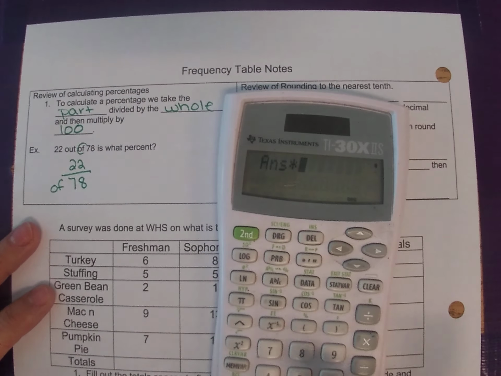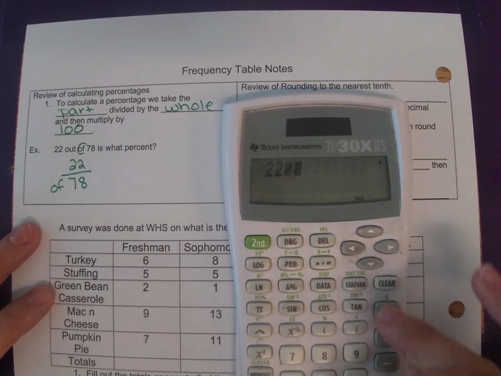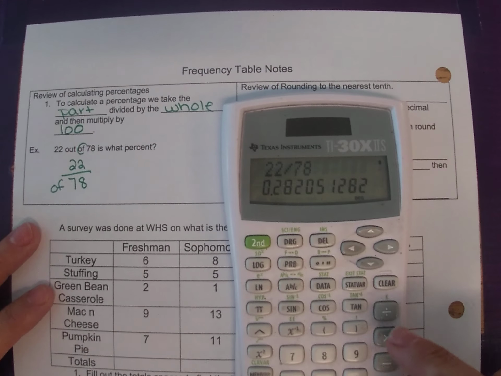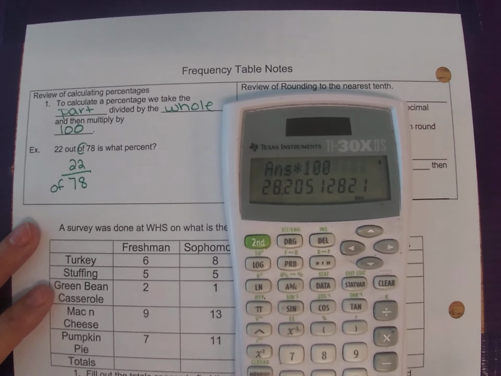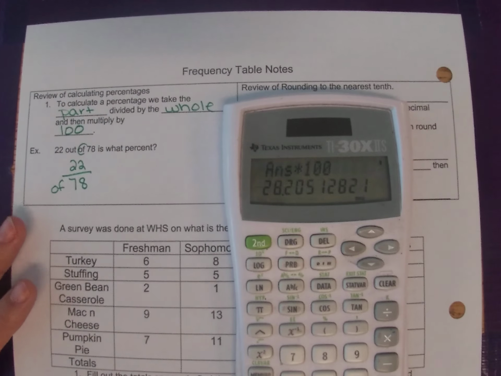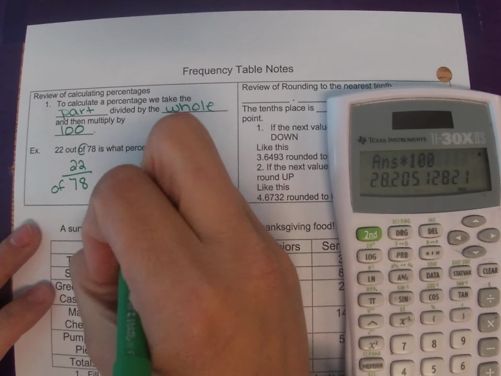So you can use your calculator. We'll do 22 divided by 78. Okay, and then we're going to multiply this times 100 to turn it into the percent. So it gives us this big old long decimal. The other thing we're going to have to do is follow directions for rounding. So for right now, I'm just going to put 28.2%.